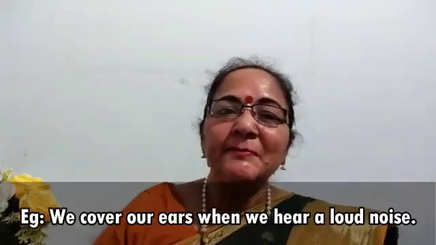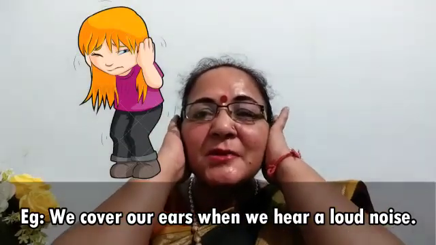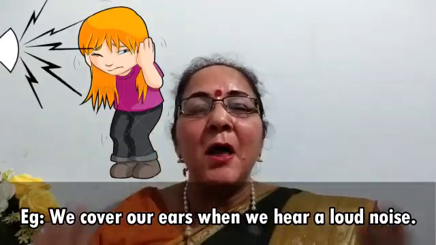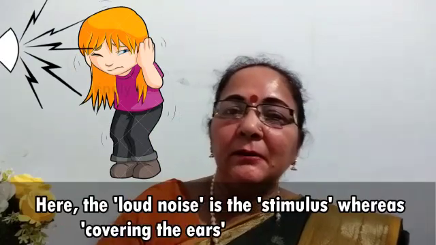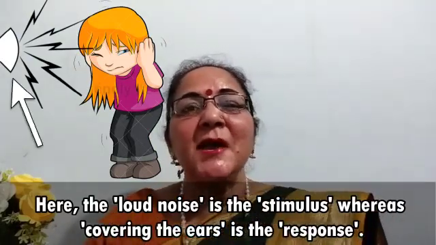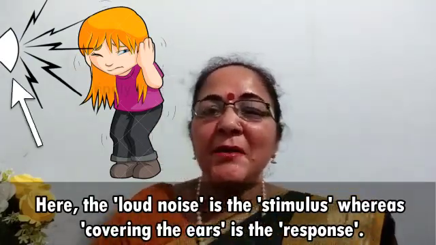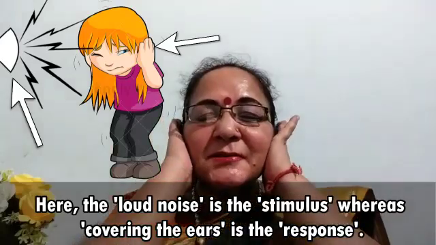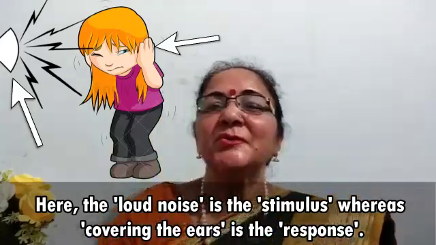For example, we cover our ears when we hear a loud noise. Here, the loud noise is the stimulus, whereas covering the ears is the response to the stimulus.